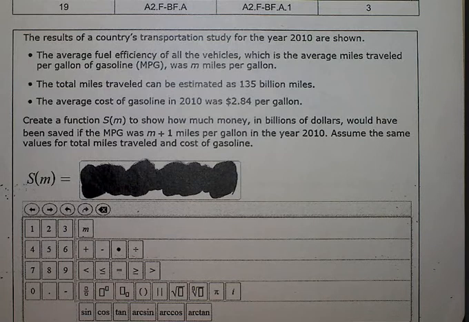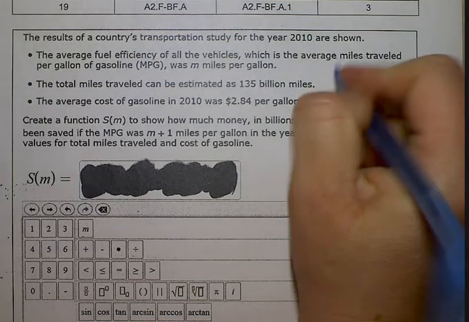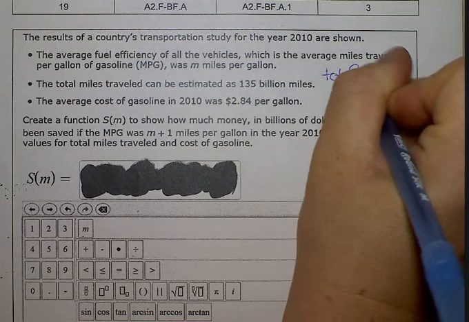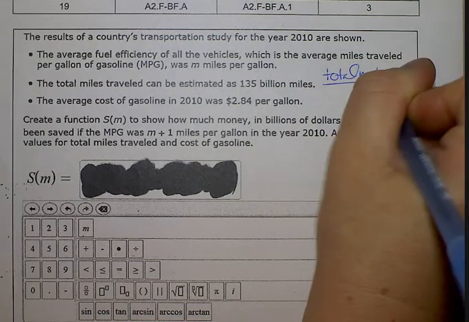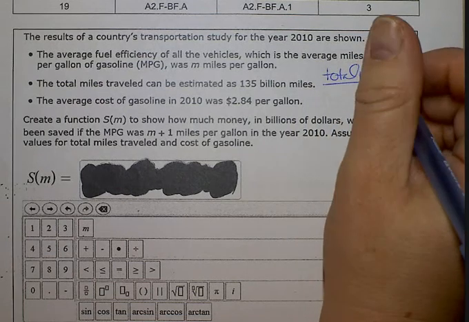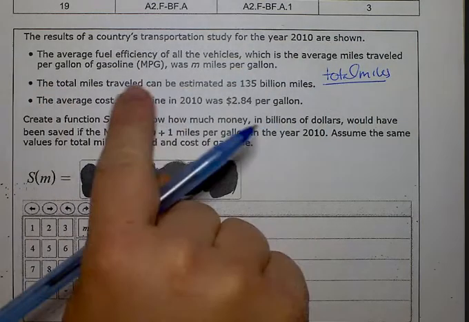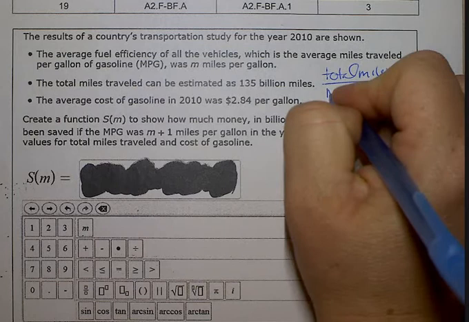To figure out how many gallons of gas you need, you're going to take the total miles and divide it by the miles per gallon.